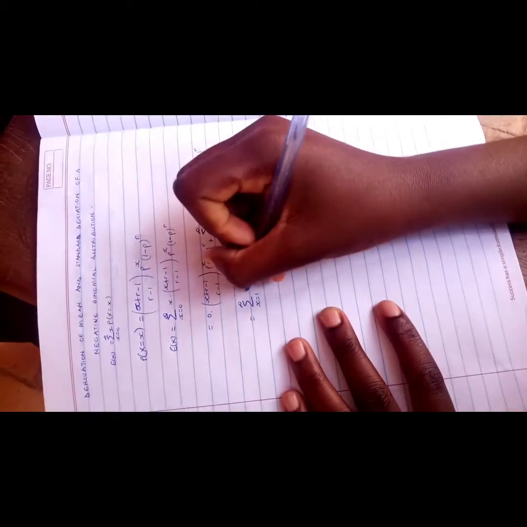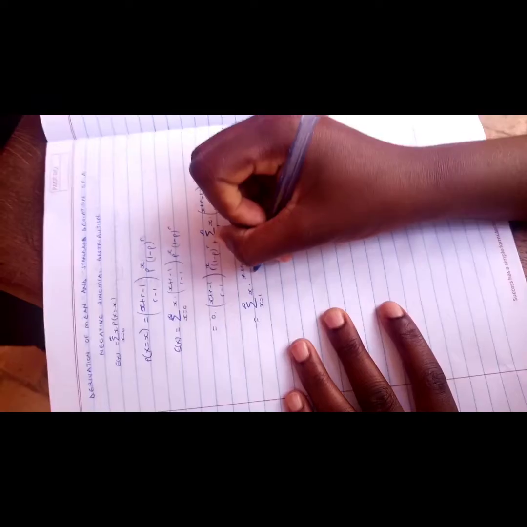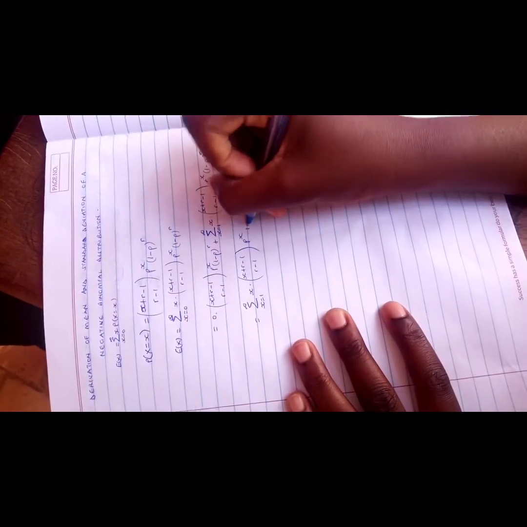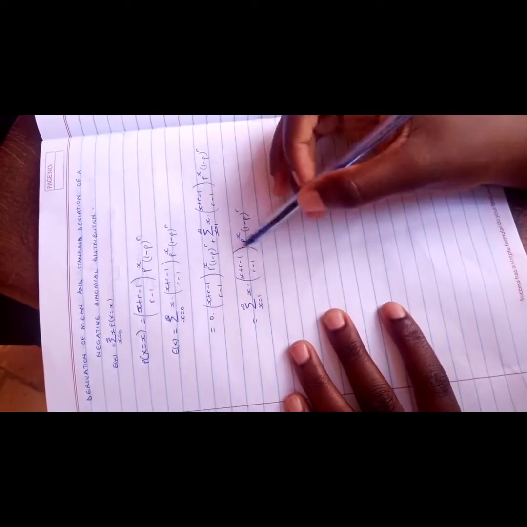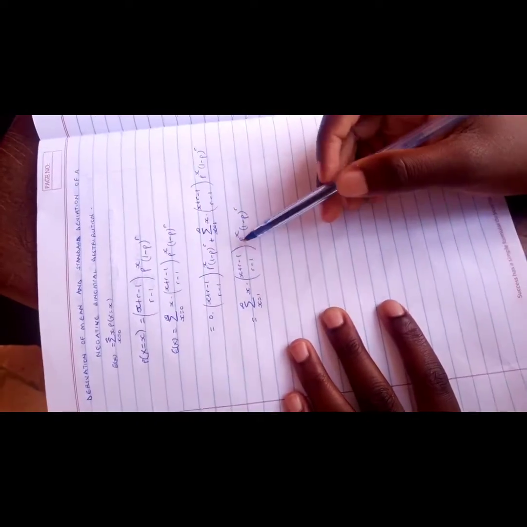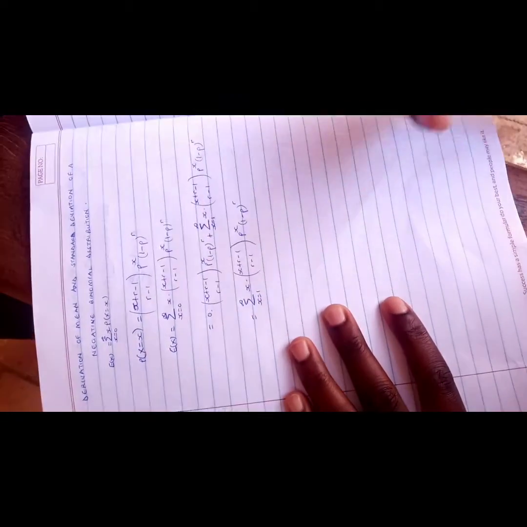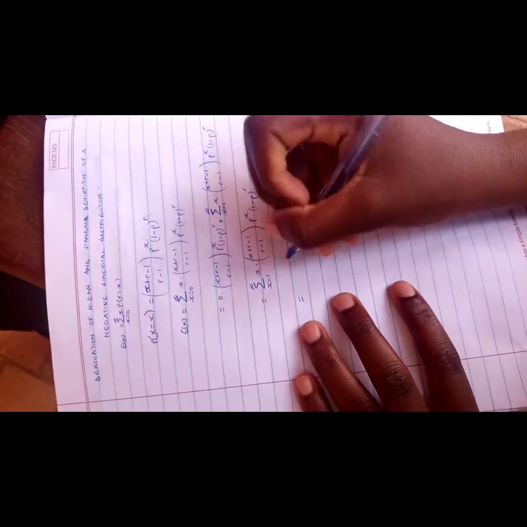As I told you, this is written as a combination, so we are going to expand the combination part so that it helps us simplify until we get the formula that we need.